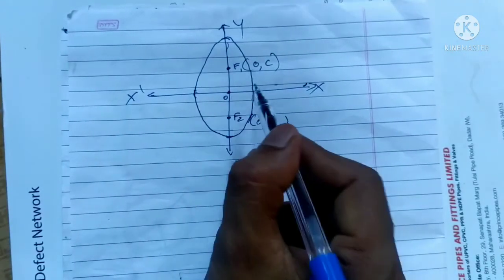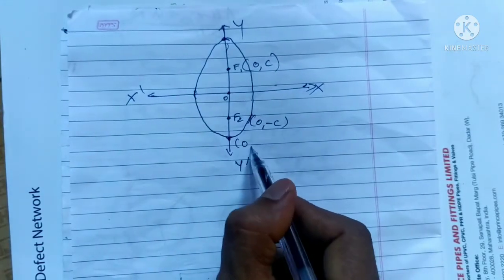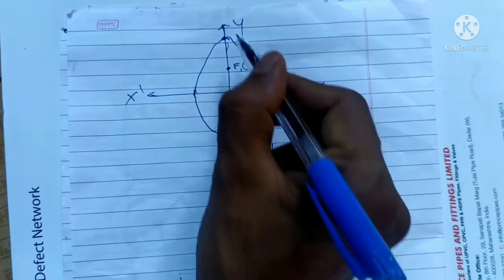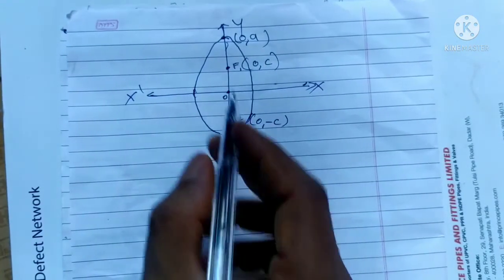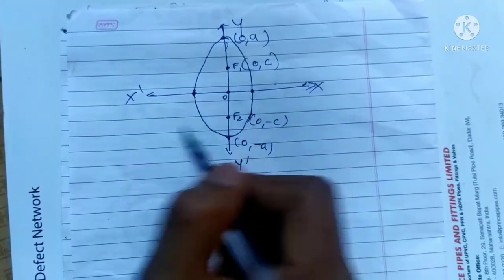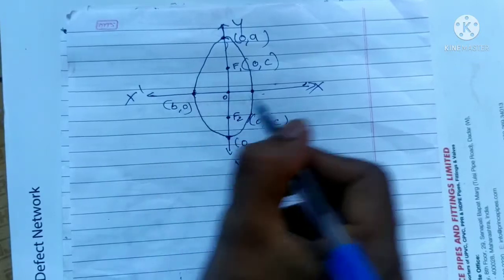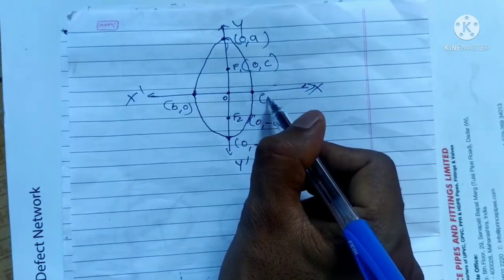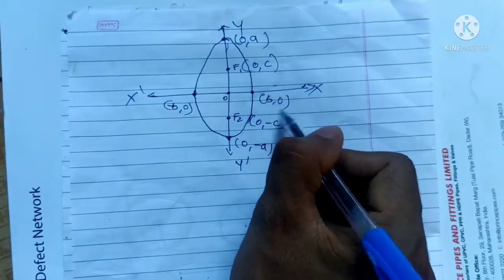Similarly, the coordinates of the vertices are (0, -a) and (0, a), because they lie on the y-axis. And the endpoints of the minor axis are (-b, 0) and (b, 0).